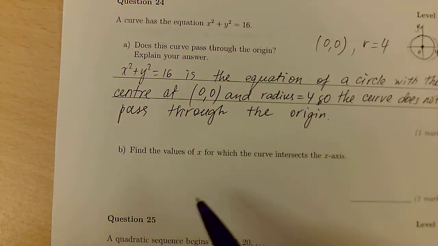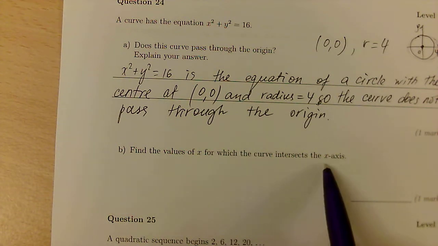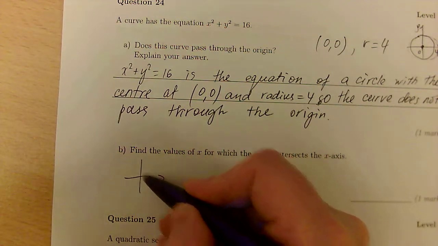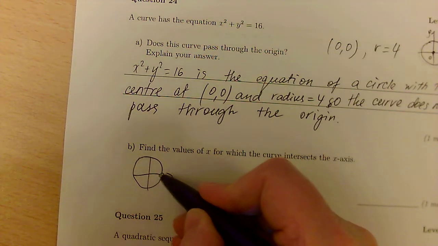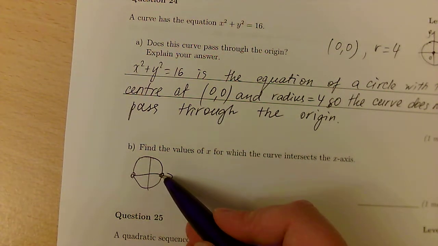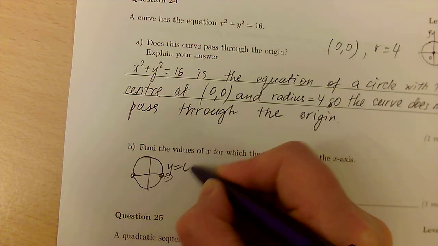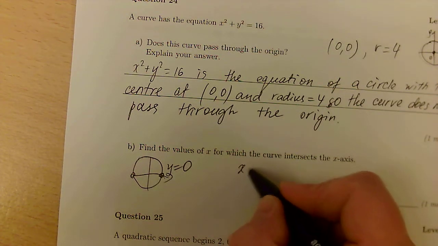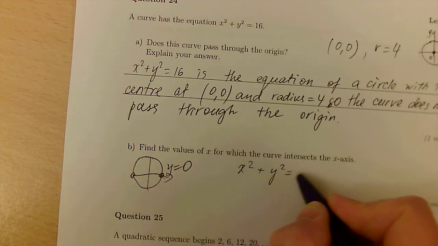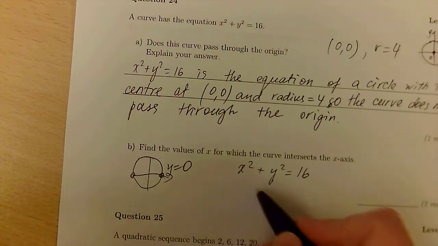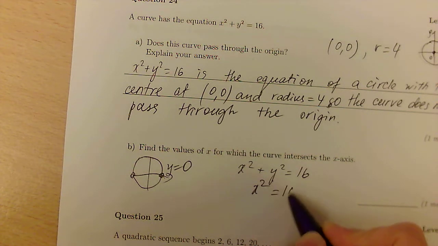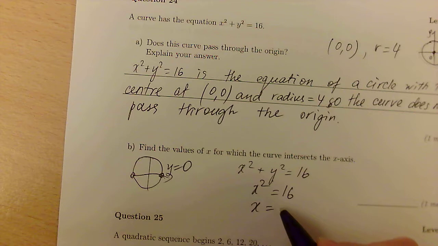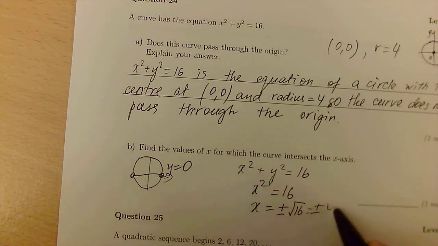Okay, find the values of x for which the curve intersects the x-axis. Again, just imagine, intersect the x-axis, right? At these points, y is equal to 0. So look at the equation, x squared plus y squared equals 16. If y equals 0, then x squared equals 16. So x will be equal to plus minus square root of 16, which is plus minus 4.